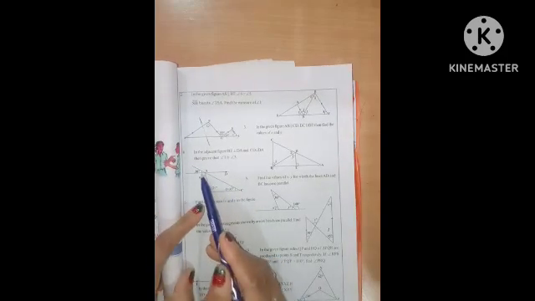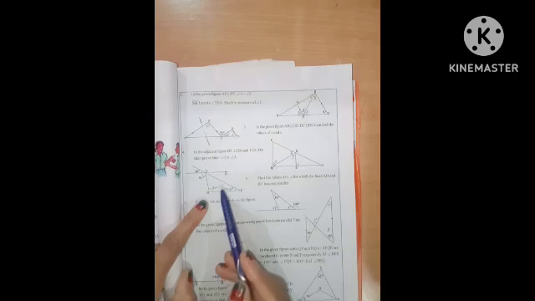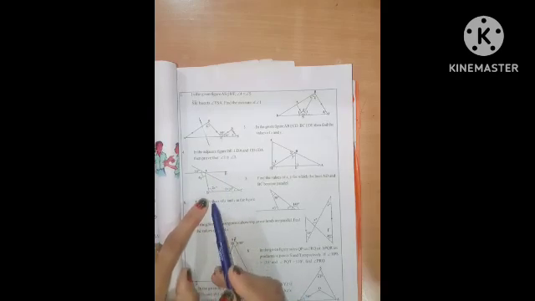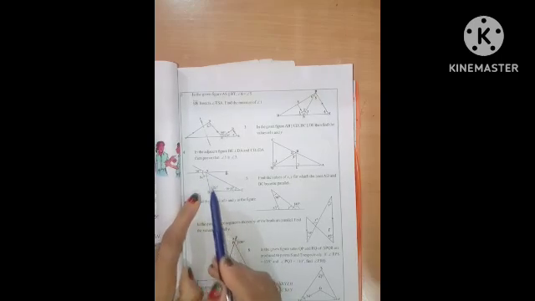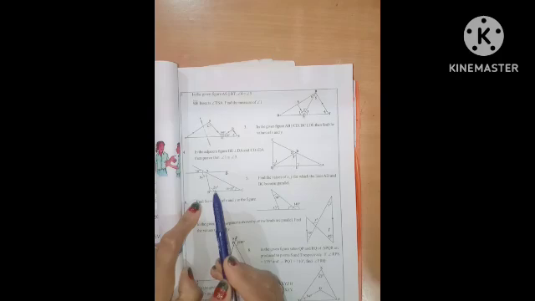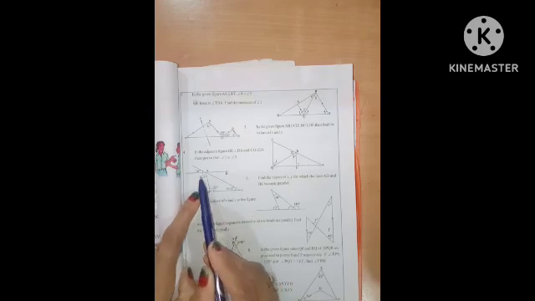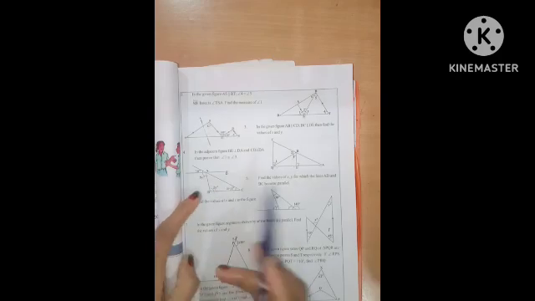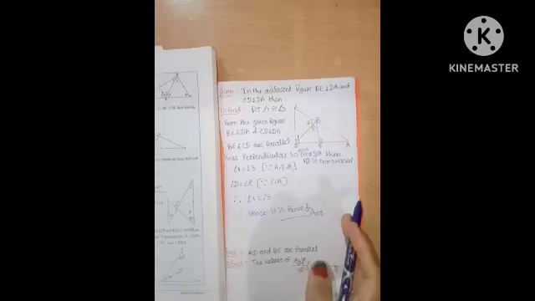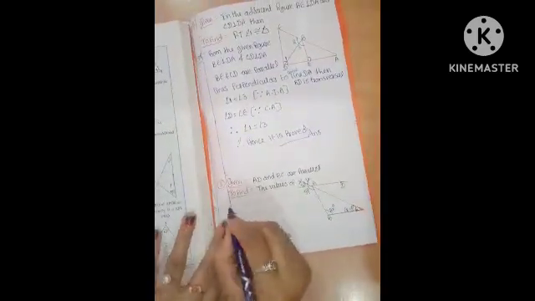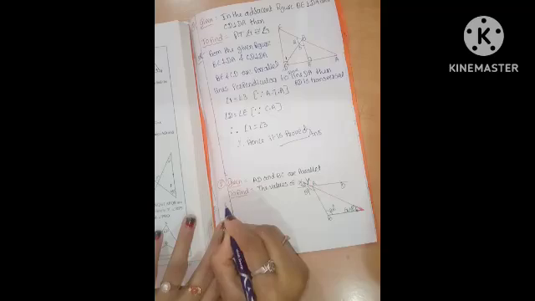Next, this is the transversal. AD is parallel to BC. Whenever two lines are parallel, BA is the transversal. These two are equal only. 5y is equal to 2x degrees. Why is it equal? These two are the alternate interior angles, equal only. So this is equation 1 and this is equation 2. From equation 1 and equation 2 we will get the x and y values.